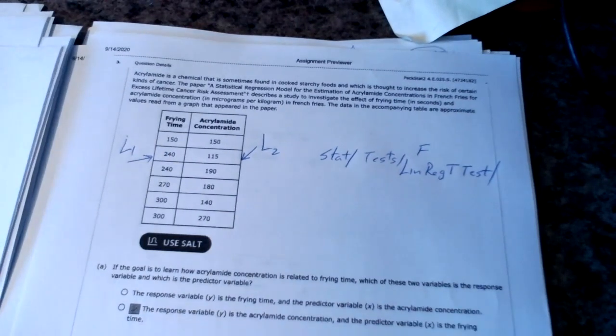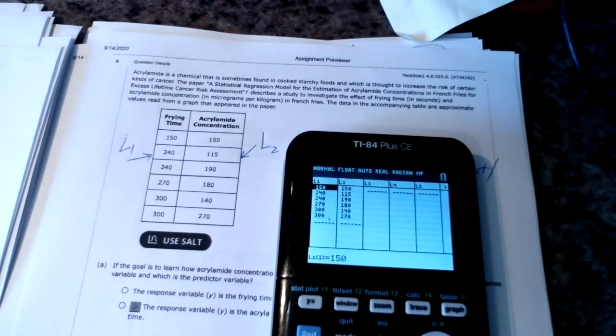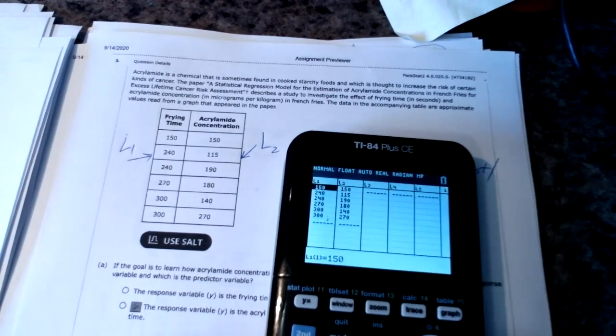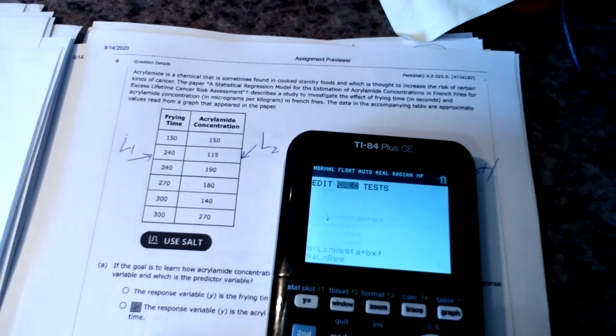Okay, this one I already input into here. Look, this TI-84 calculator, you have all these numbers. Okay, so now you go to stat again, go to test.